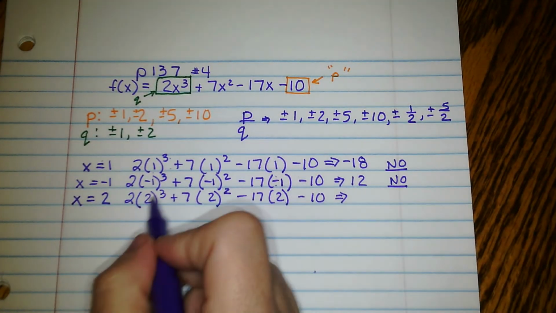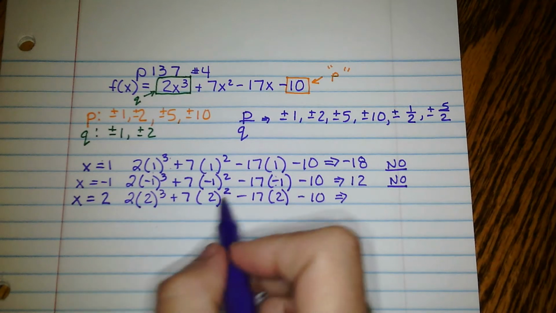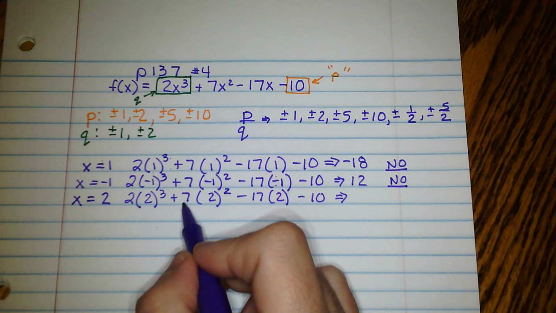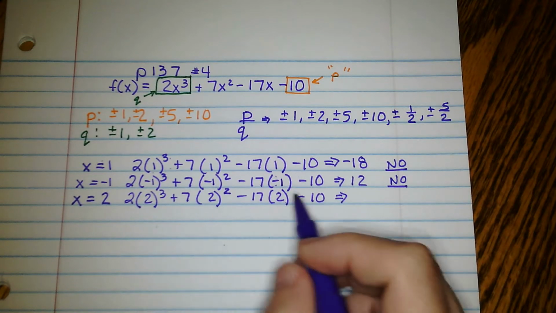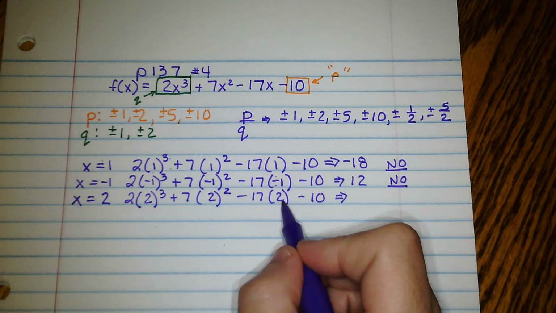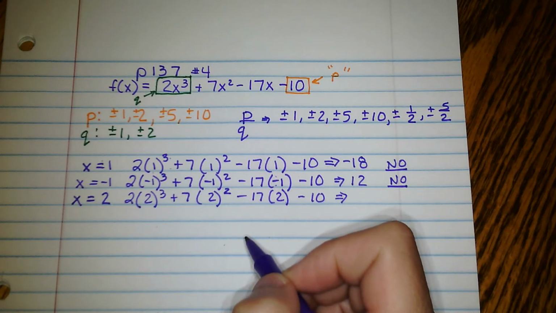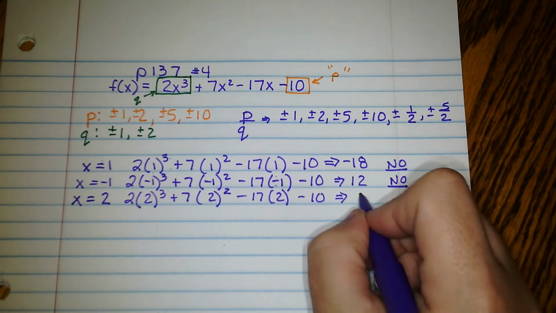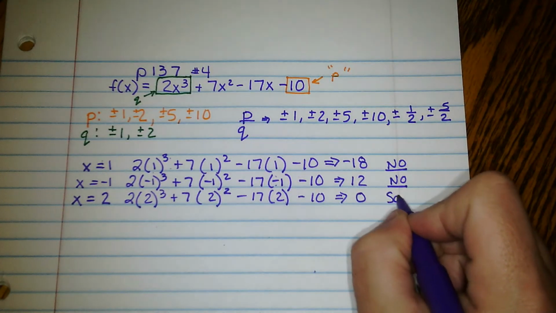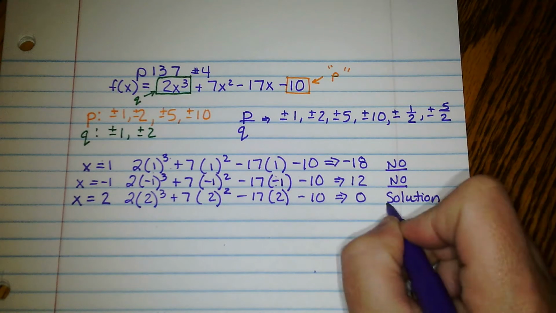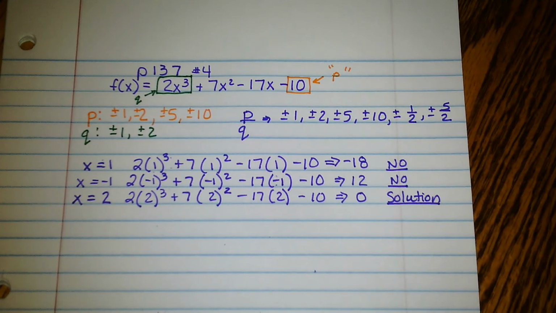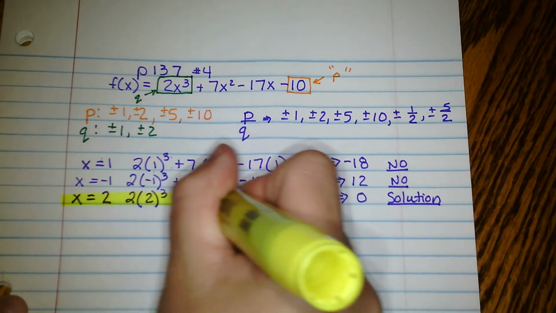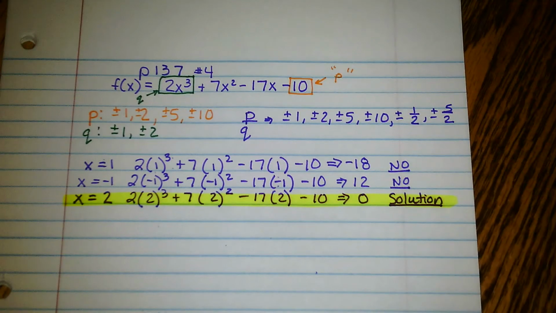So this is 2 to the third, which is 8, and 8 times 2 is 16. This is 2 squared, which is 4, and 4 times 7 is 28. Then I have negative 17 times 2 is negative 34. And then I have minus 10. And I get 0. Boom. This is our solution. This is fabulous. So I can stop doing my factor theorem now. I have an answer. Once you have one, you can stop.